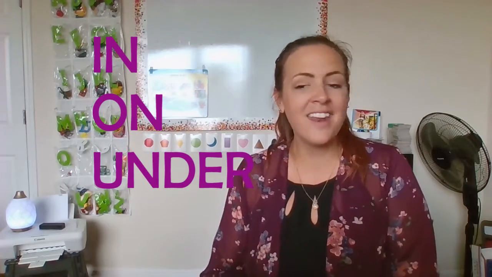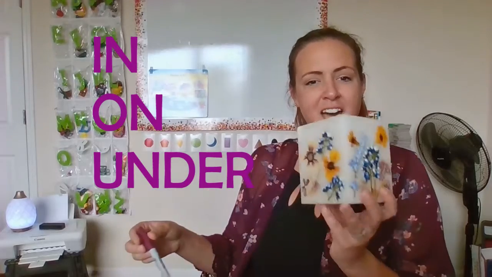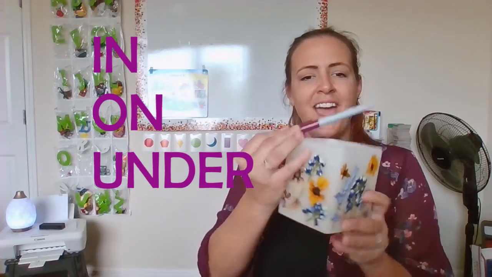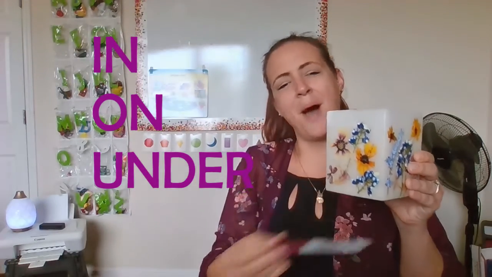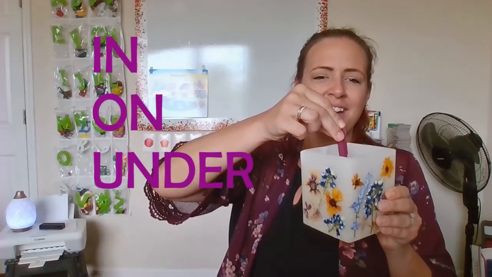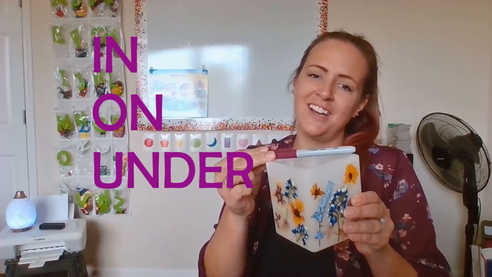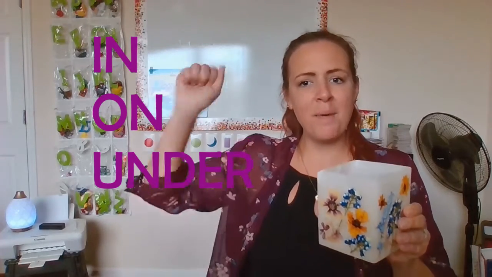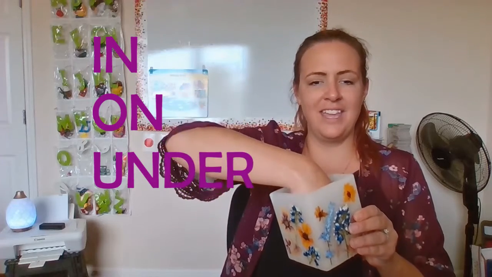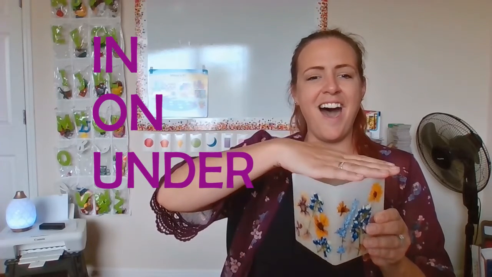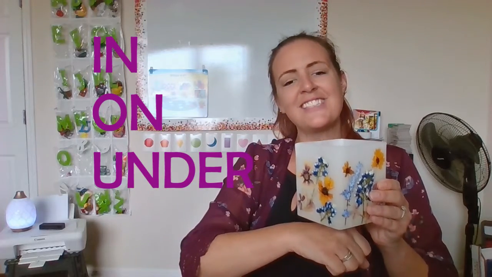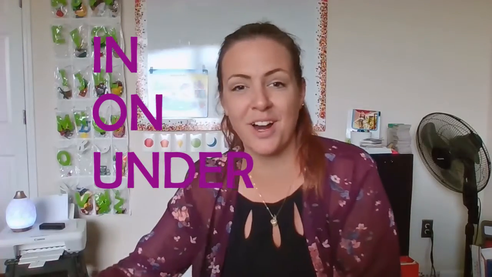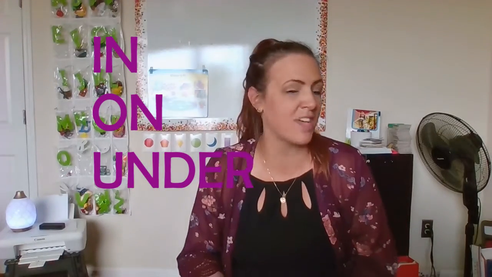In, on, and under. One more time. In, on, and under. My marker is in the container. My marker is on the container. And my marker is under the container, right? What about my hand? My hand is in the container. My hand is on the container. And my hand is under the container. Great job. So those are just the 3 words that we are going to practice during our math lesson today.